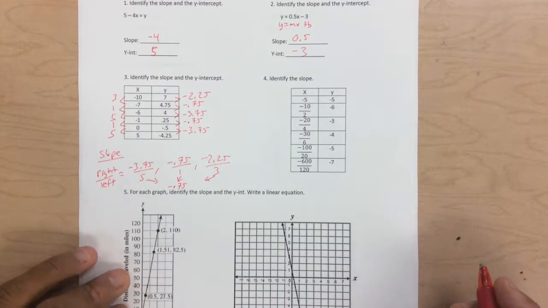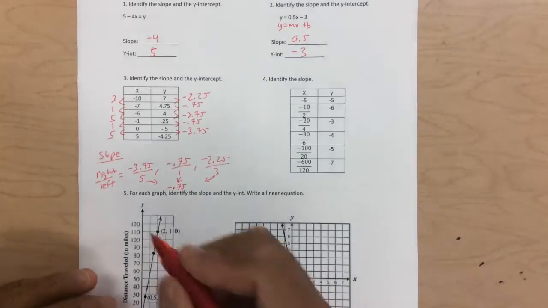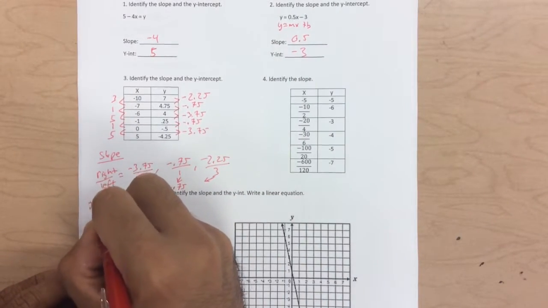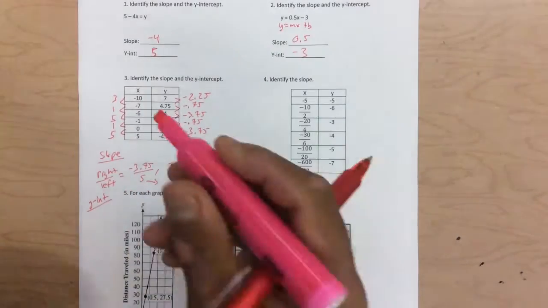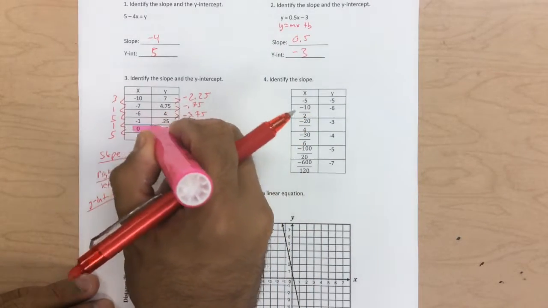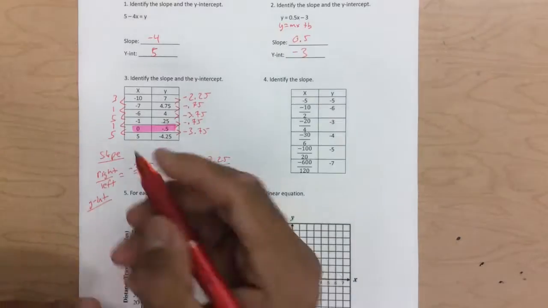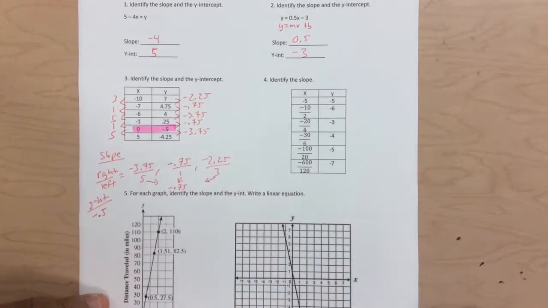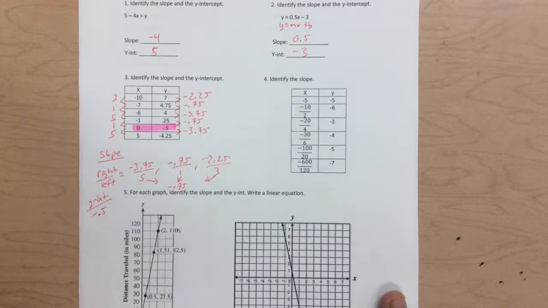Okay? And as for the y-intercept, I'll write the y-intercept right here. It's going to be negative 0.5 because it's where the x equals 0. So the y-intercept is negative 0.5. Okay? You can work out number 4 on your own. If you have any questions, let me know.